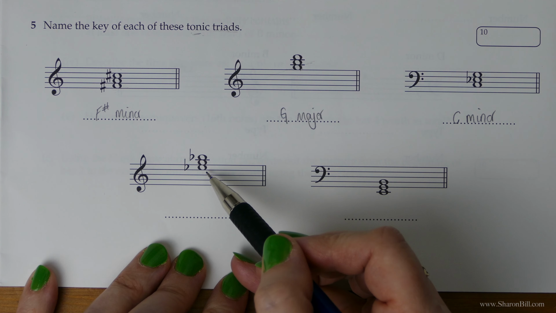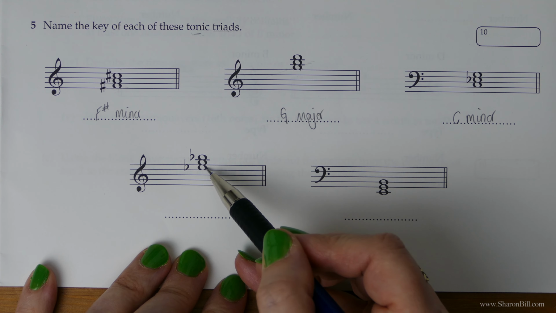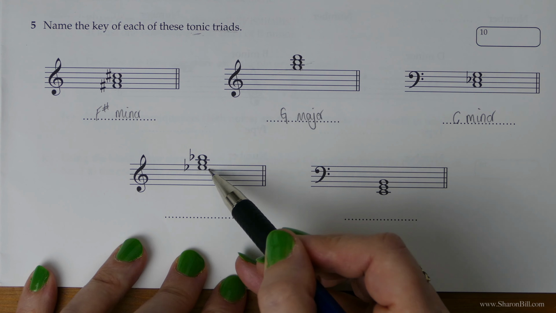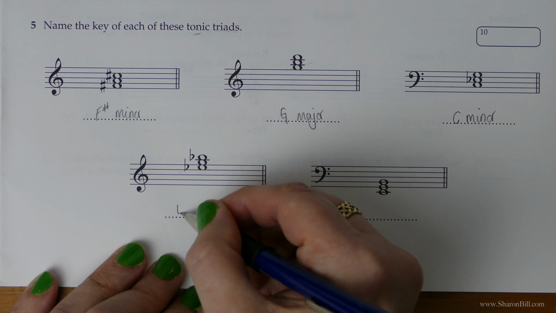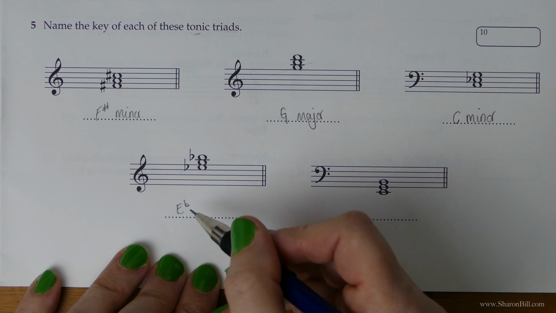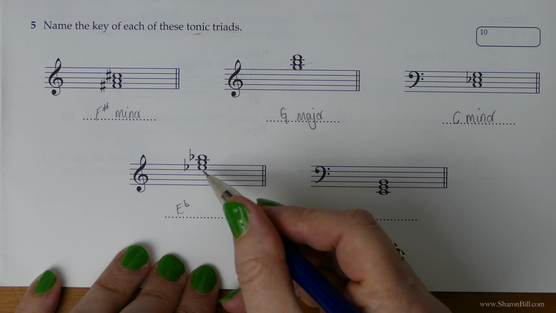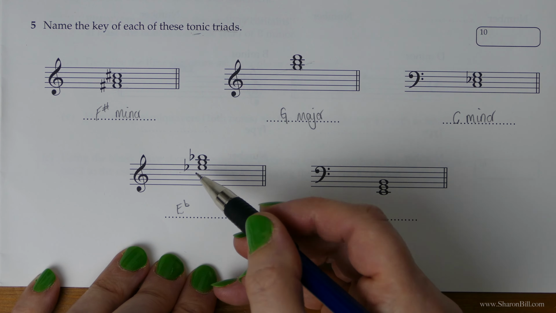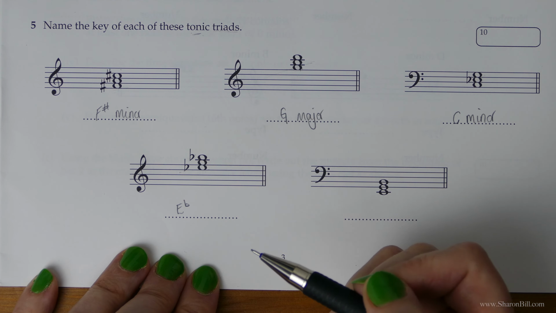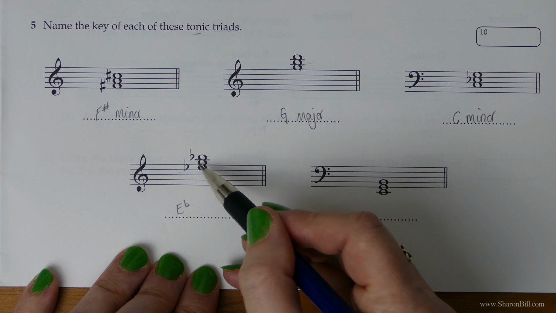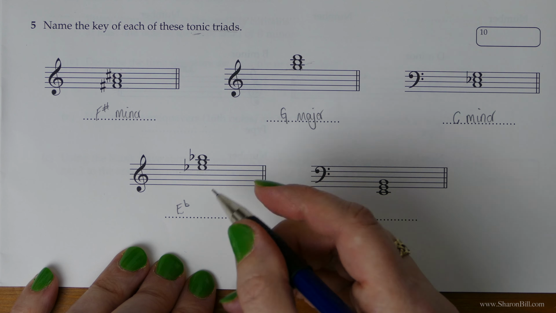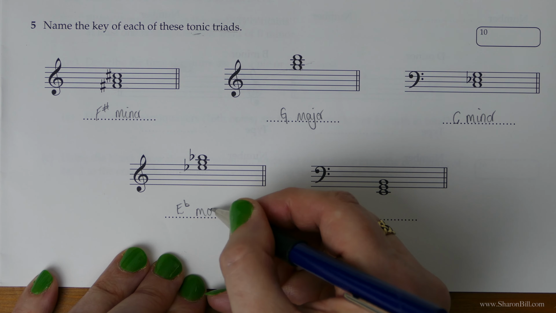Let's look at this next one. So we know the space is spelled face, F-A-C-E, so it's E flat something. And now we need to decide, is it E flat major or E flat minor? Well, we're only dealing with E flat major because E flat major has B flats, E flats and A flats. There's no A flat because there's no A in the tonic triad, but we know it fits in with the key signature of the major scale, so it's E flat major.